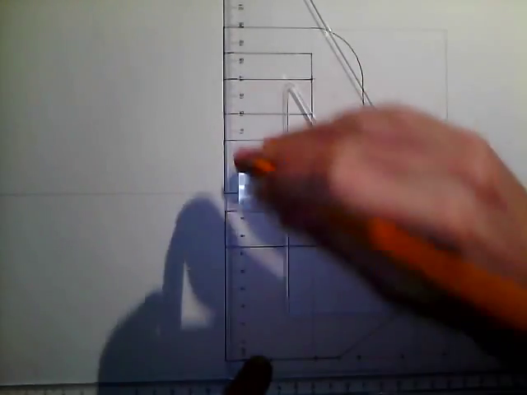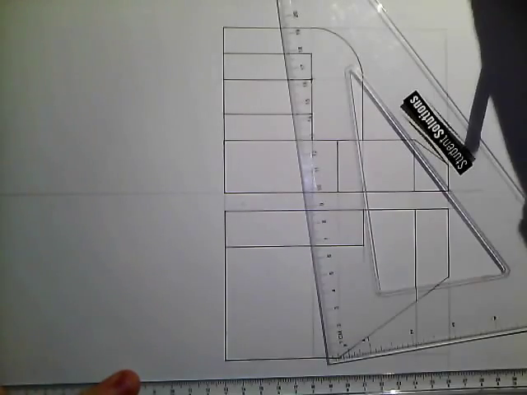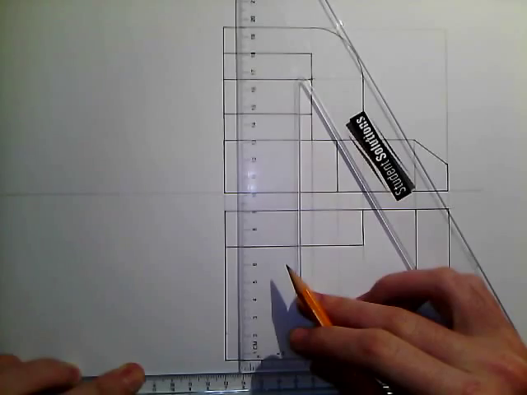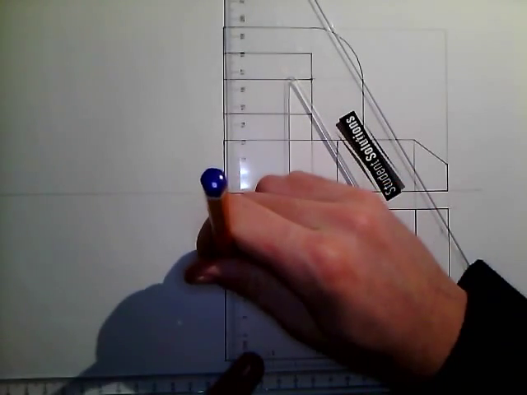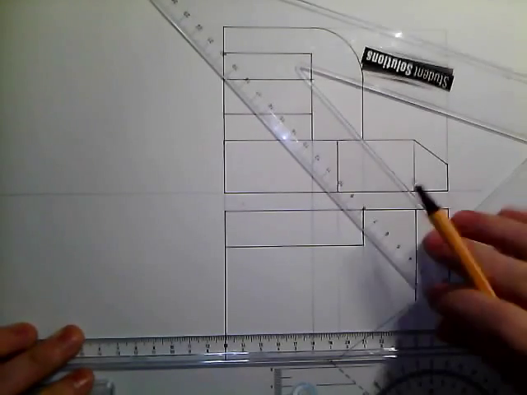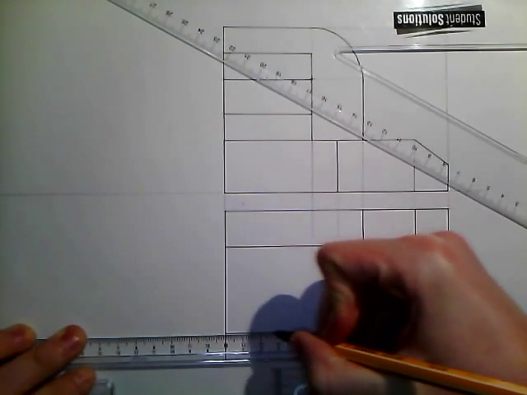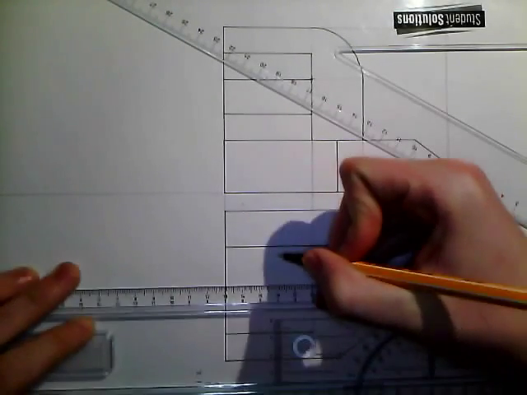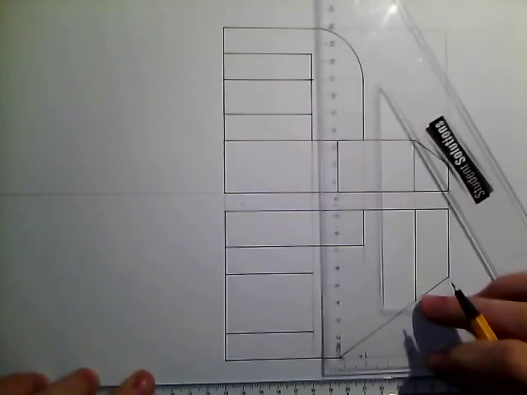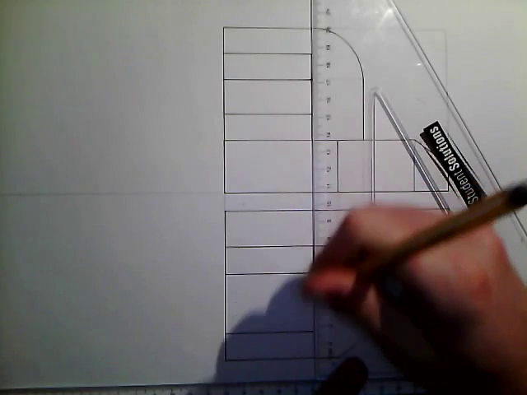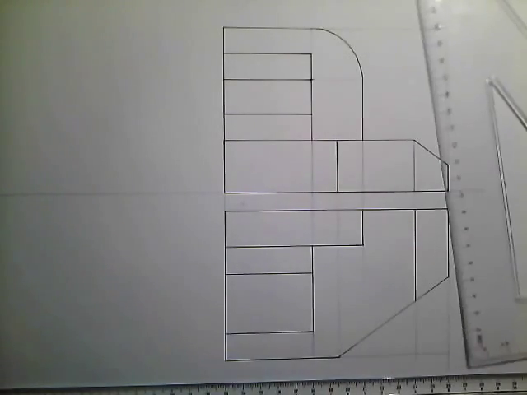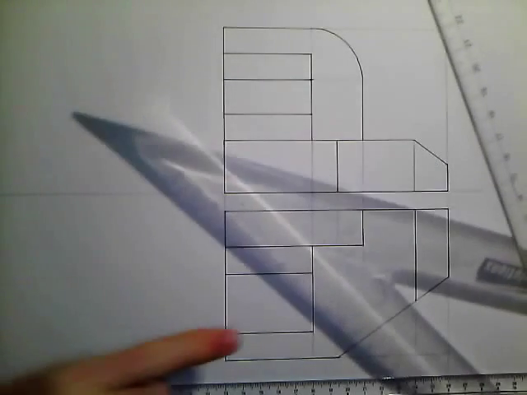So up 15, and from this line we'll come down 15. That is the outline.